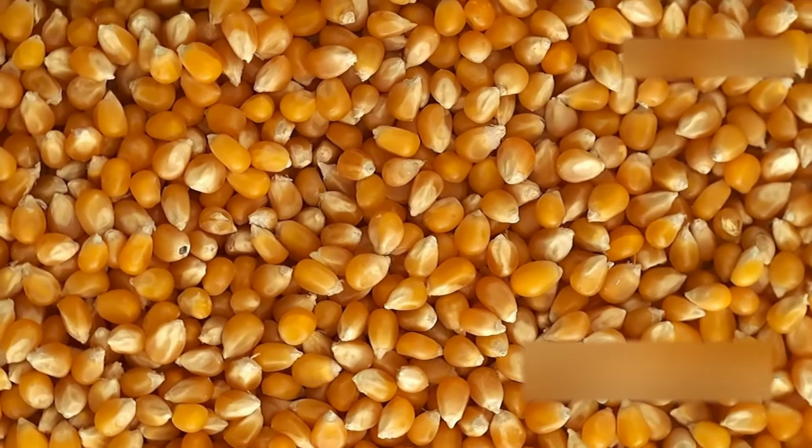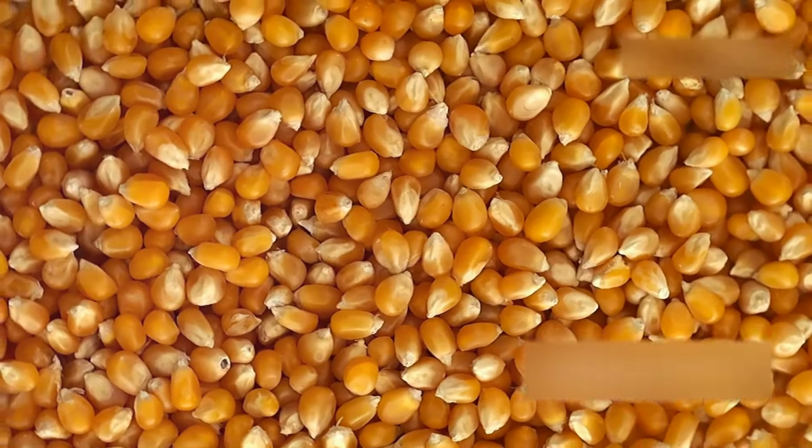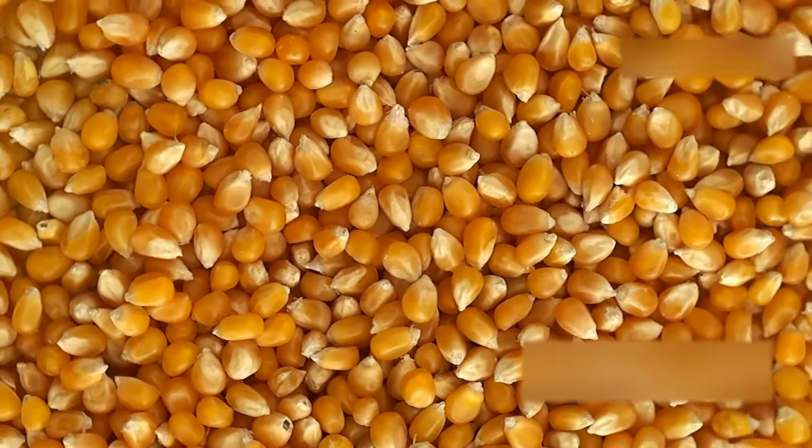The endosperm is another critical component of seeds. It serves as a food reserve for the developing plant embryo. For example, in grains like wheat and corn, the endosperm is a significant source of nutrients.